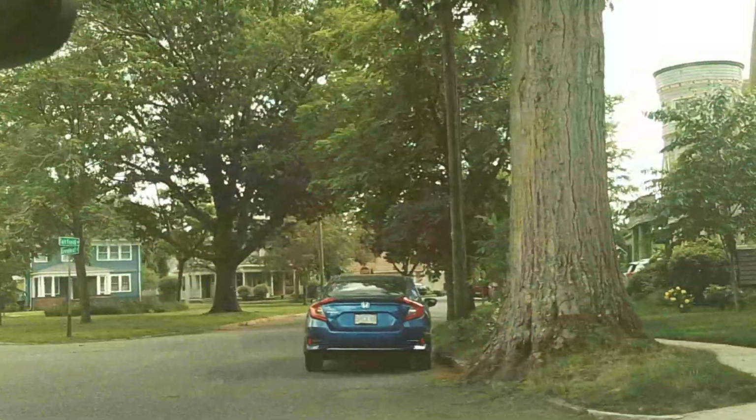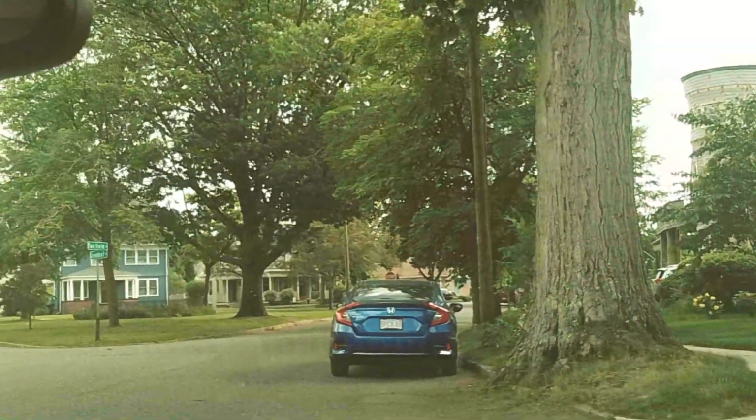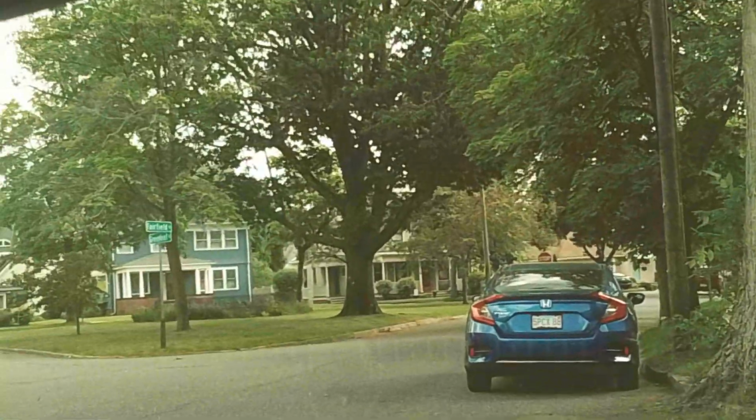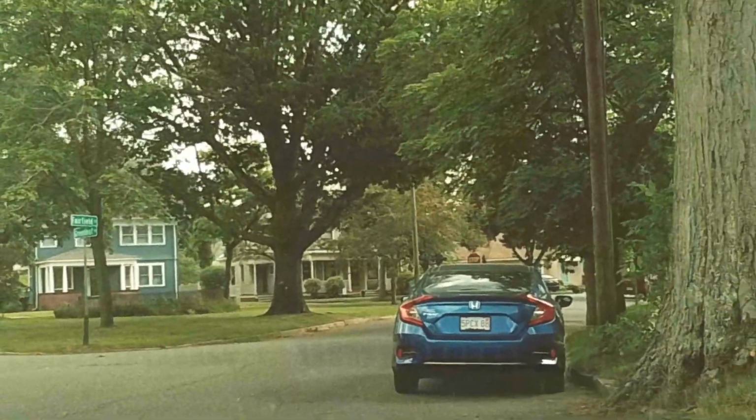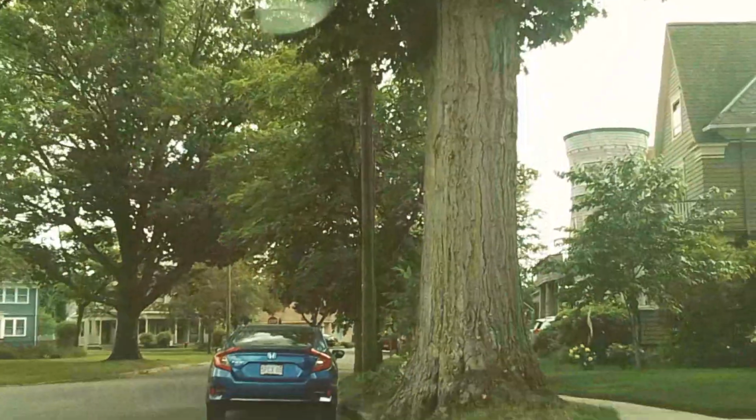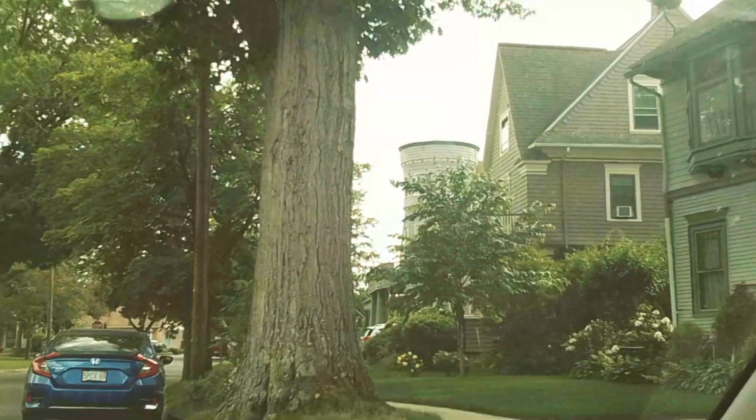Hello, we're in Springfield, Massachusetts today, and we're going to have a neighborhood tour of the Forest Park Heights. This neighborhood came around mostly in the 1890s.